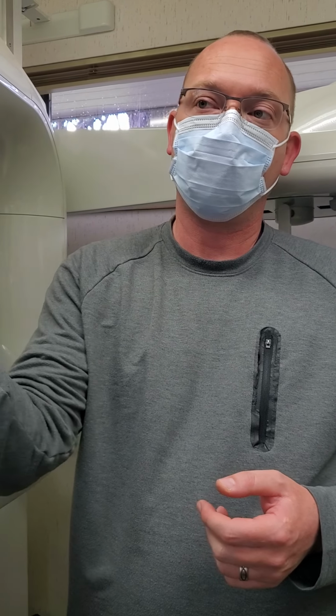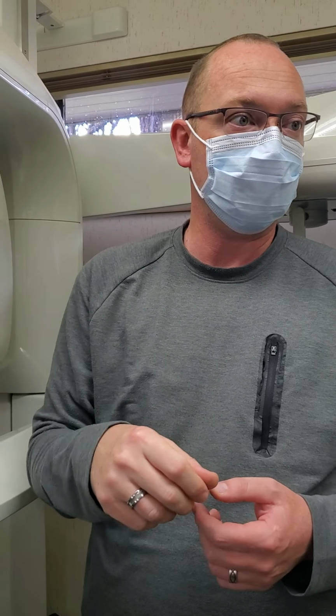Okay? So then you would exit the room, close the door so that we're not sending scatter radiation out into the clinic, and you push and hold the exposure button for the entire time that it's moving. You cannot let it go at any point during the scan.